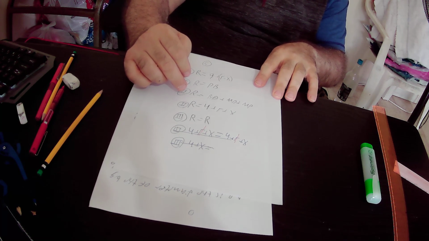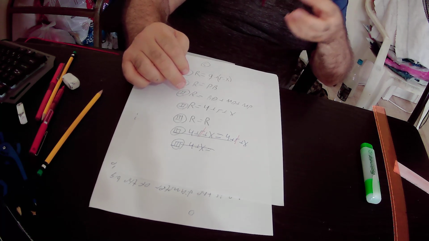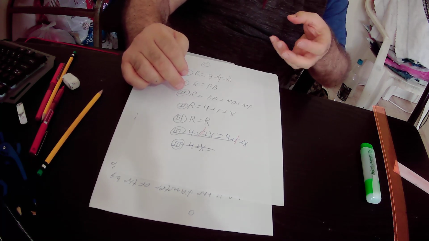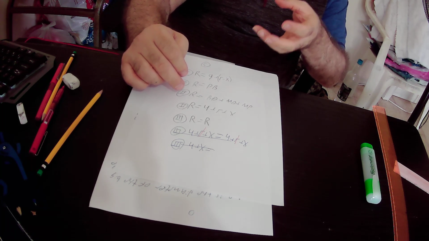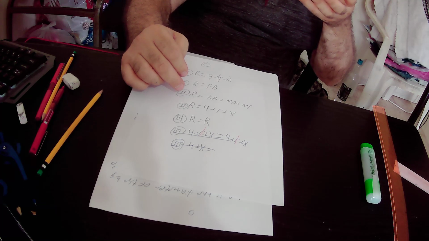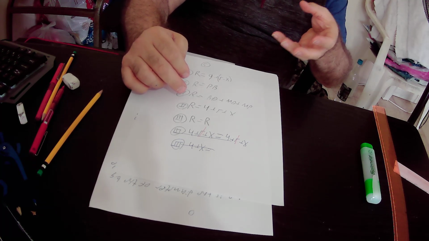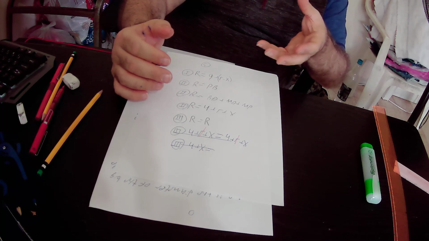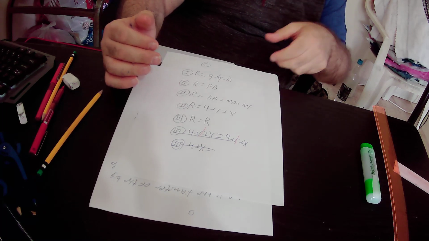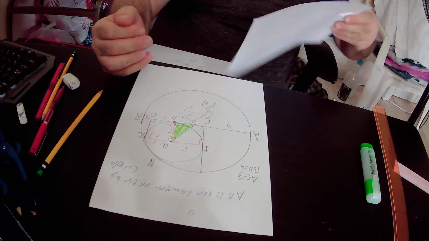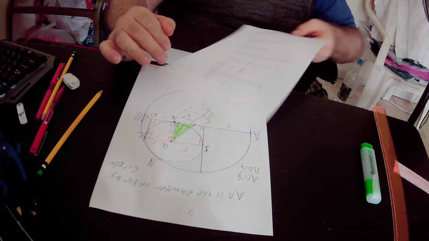So we actually compared equation number 1 to equation number 2, because both of these equations are the expression of the radius of the big circle in two different ways. So they are equal to each other. Capital R equals capital R. And in this way we got equation number 3.